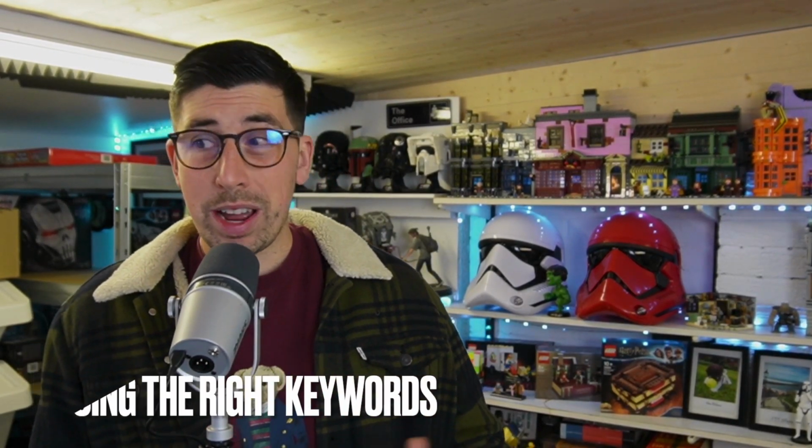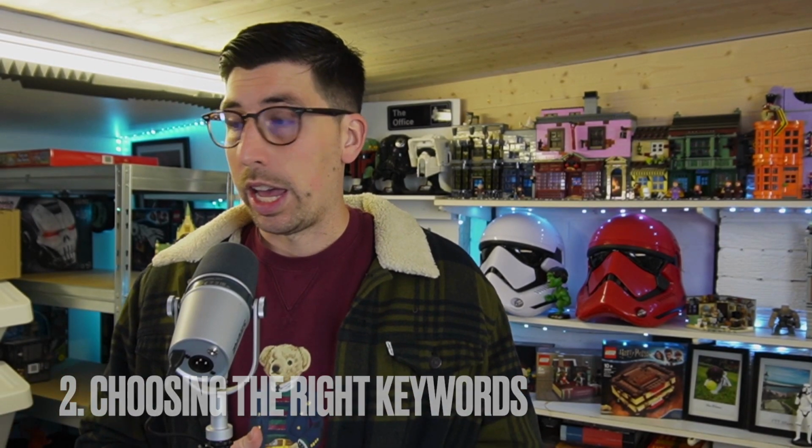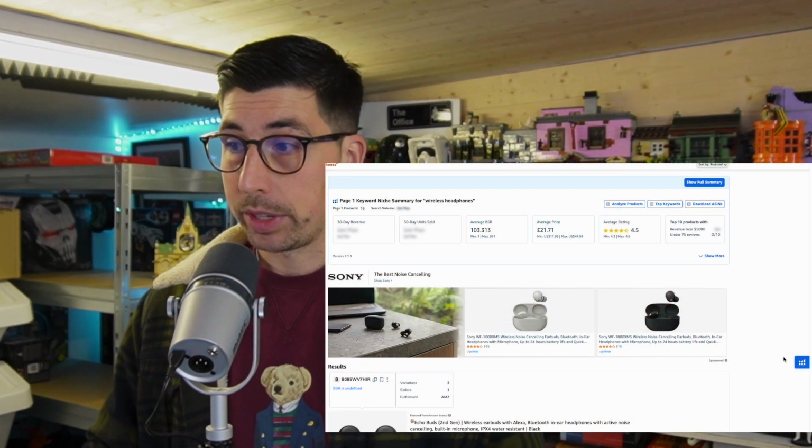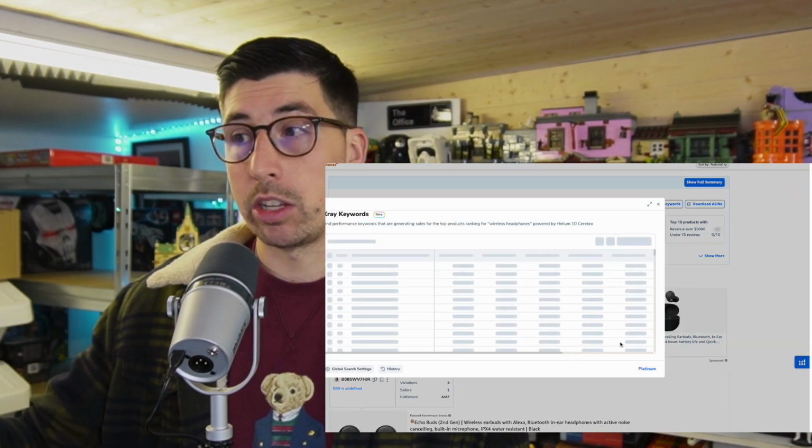Secondly, is choosing the right keywords to begin with. So start by choosing the right keywords, using the Amazon Search Term Report to find high performing keywords and add them to your campaigns, or identify and negate irrelevant or underperforming keywords to reduce unnecessary ad spend. You can go in and see exactly what search terms are being used by customers to buy your product. And I also use Helium 10 to find out the keywords that my competitors are actually using. So very easy.